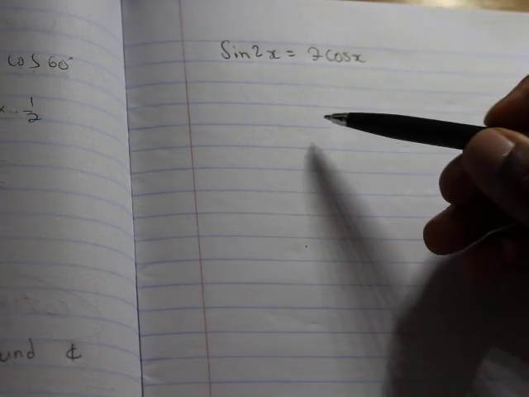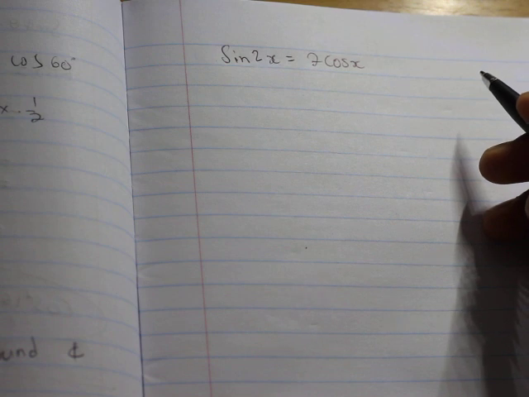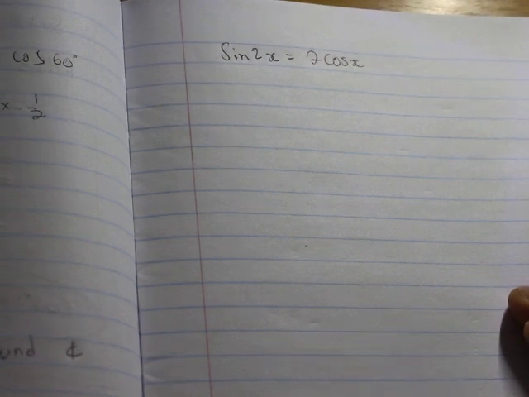Another general rule is that you cannot solve a trig equation whereby there's double angles, single angles, this and that. There has to be regularity.